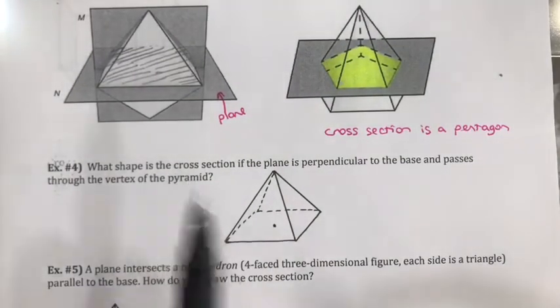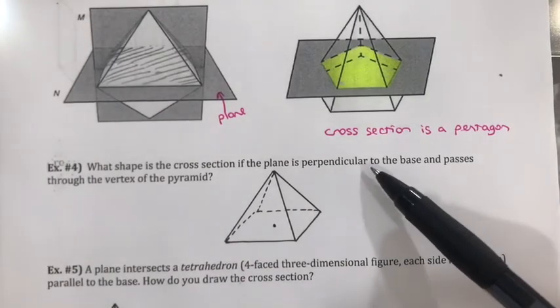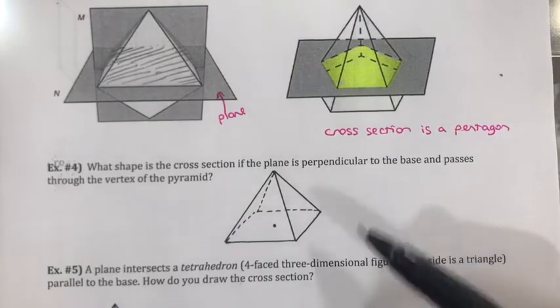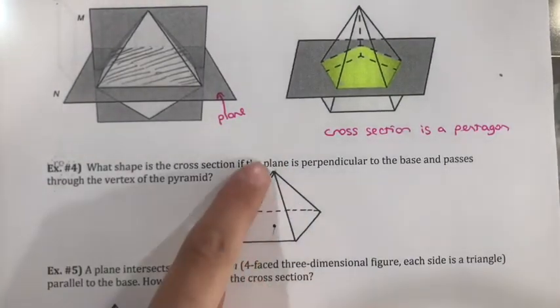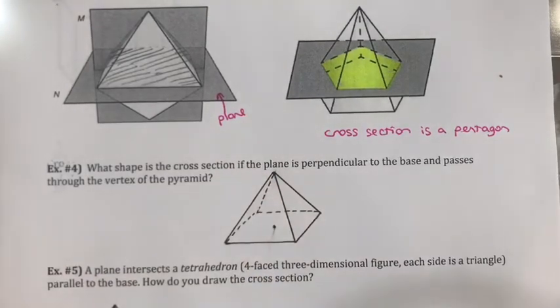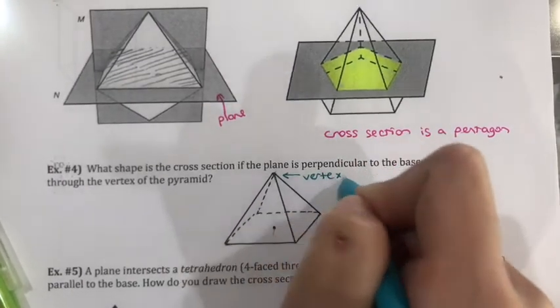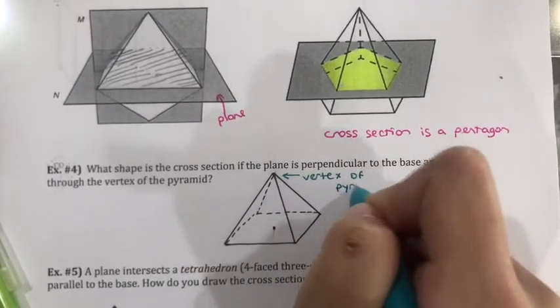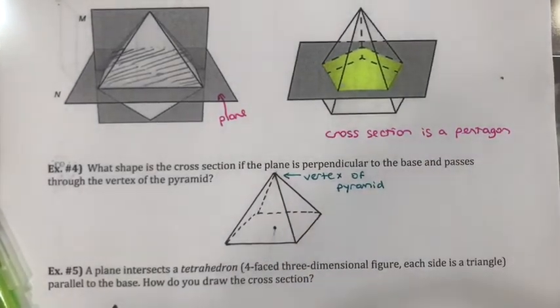Now it says we have a cross section, so I want a flat plane that's perpendicular to the base. So perpendicular means it's a right angle. I want you guys to picture a piece of paper cutting through this pyramid through the vertex. This is called the vertex of the pyramid. So let's see if we can draw this in.